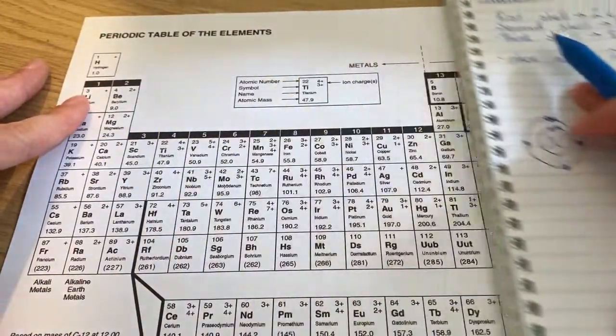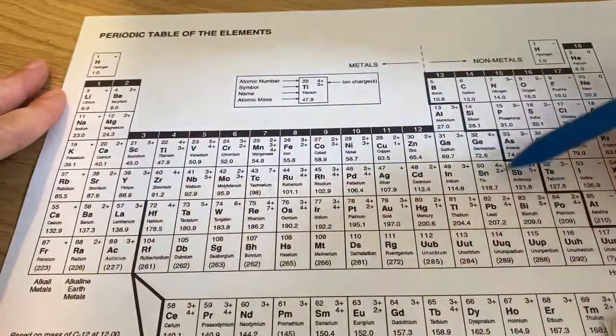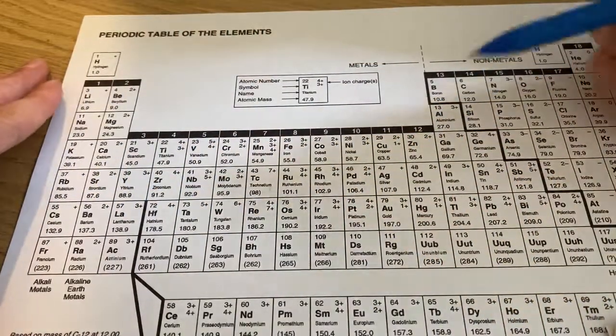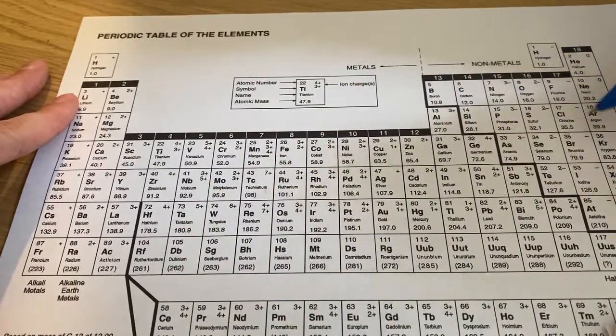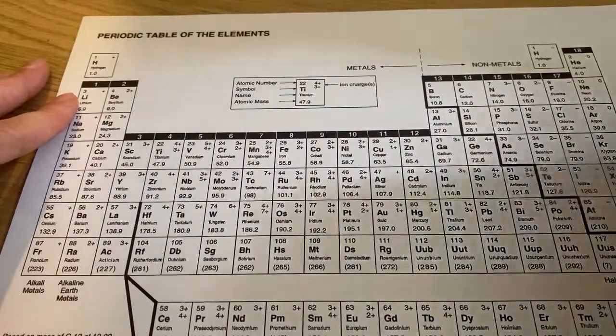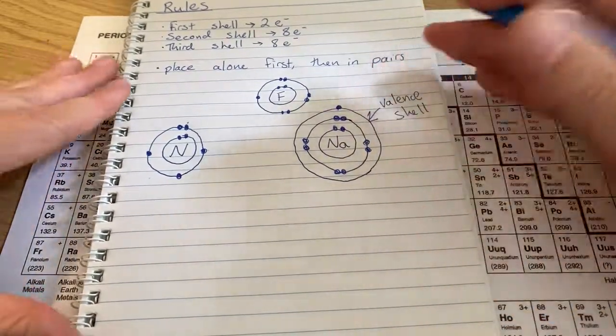Metals, the ones on this side of the staircase on your periodic table, will donate or lose electrons. Non-metals will want to gain electrons to get a full outside shell. So if I was going to draw a nitrogen ion, there's a couple ways I could do it.